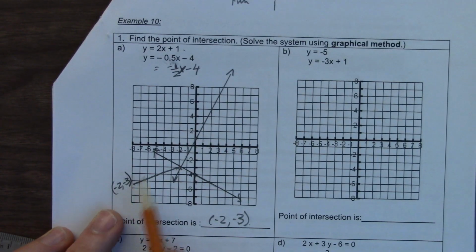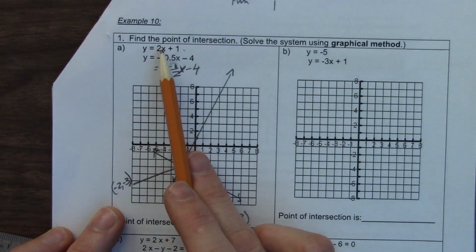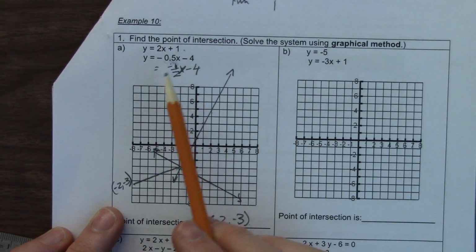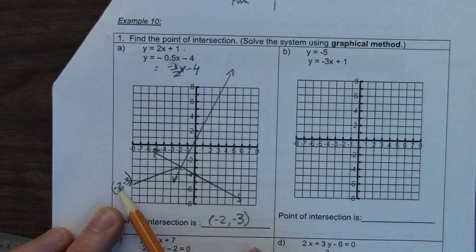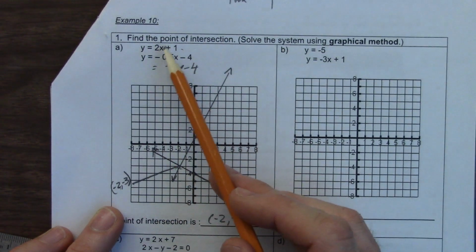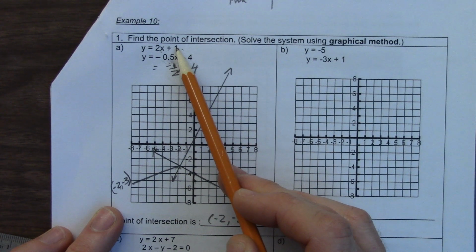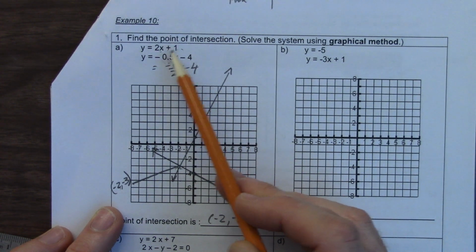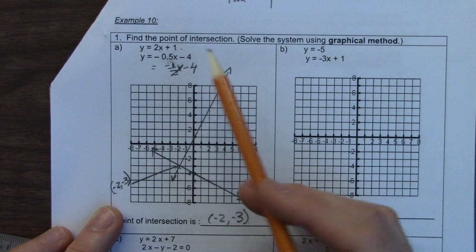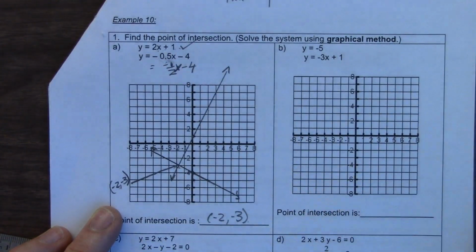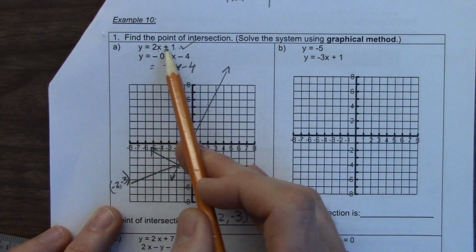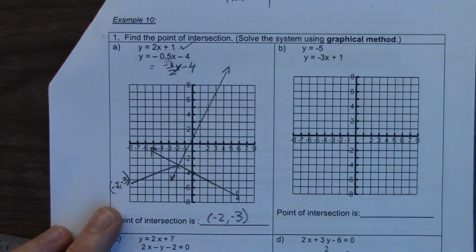Let's just double check. We can just check one of the lines, make sure if we know it's on that line, we're probably pretty sure it's on the other. So let's go negative 2 in for x becomes negative 4 plus 1. Y becomes negative 3. So it works. Right? Negative 3 in for y. This becomes negative 3. Yeah, it works.